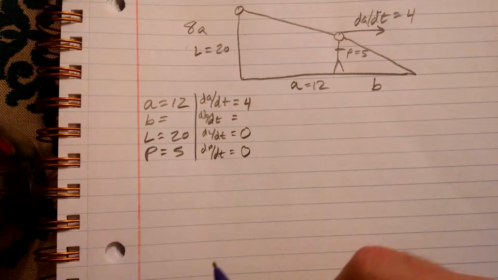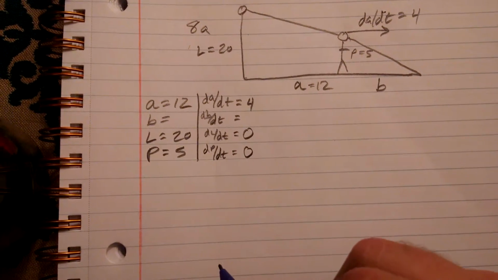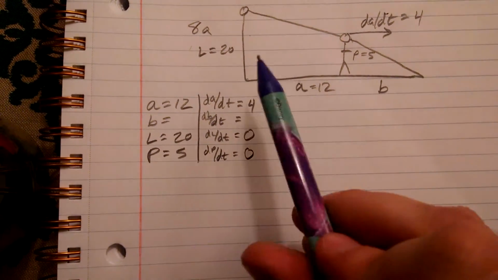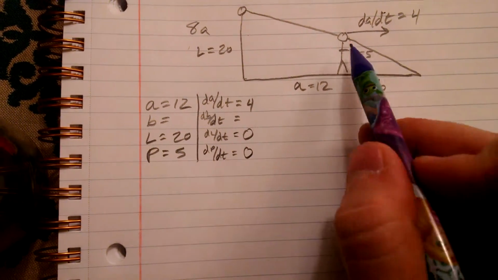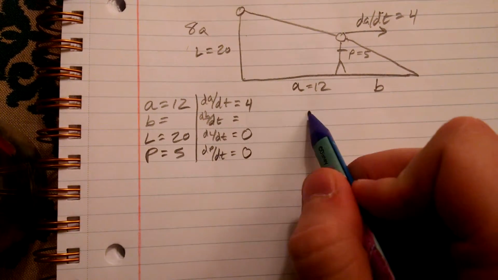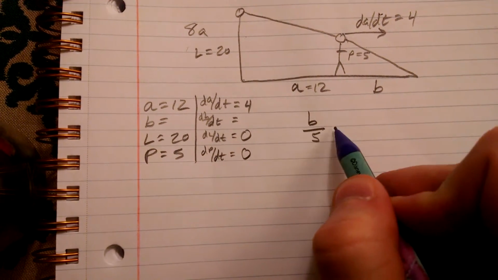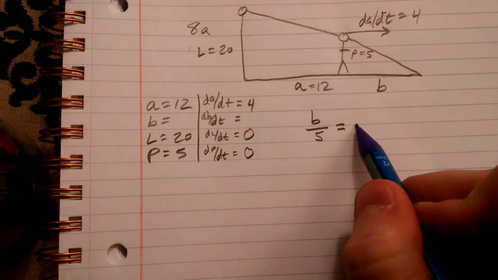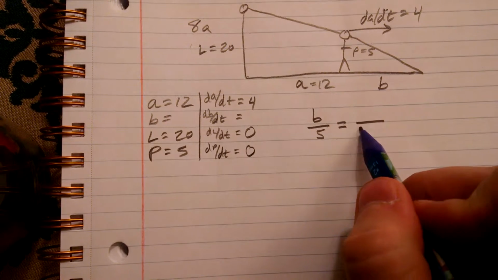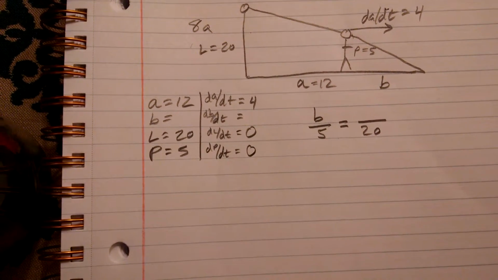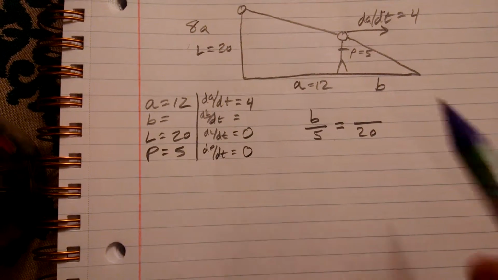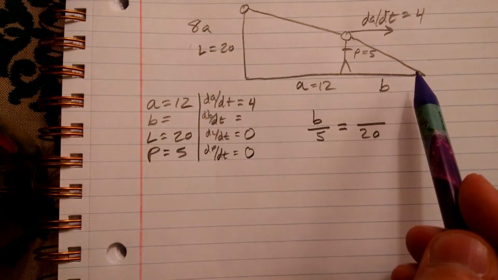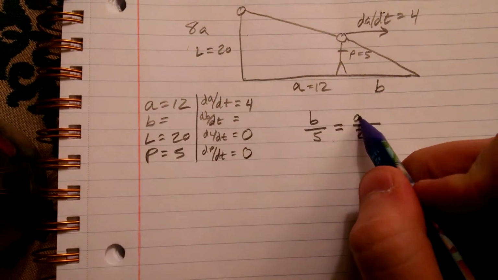So I know that. Now, what I'm going to do is use similar triangles to relate A and B. I know that if we look at our small triangle here, B over 5 has to be equal to this long side over 20. So what's our long side? I want to say A, but our issue is it's this whole thing. So it'd be A plus B.